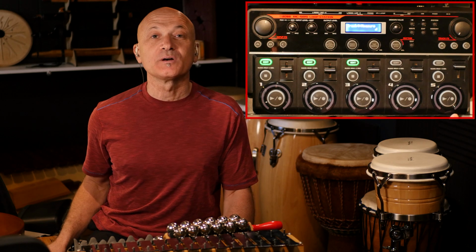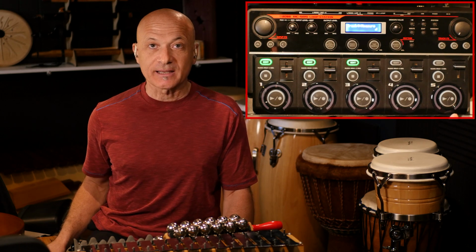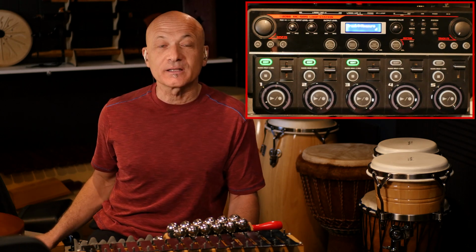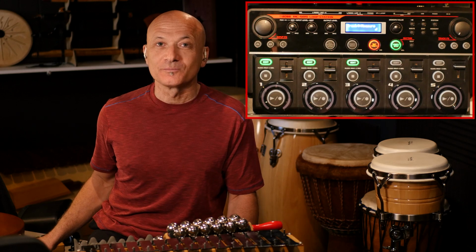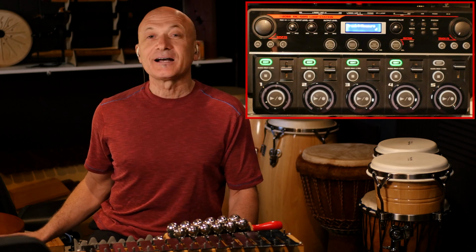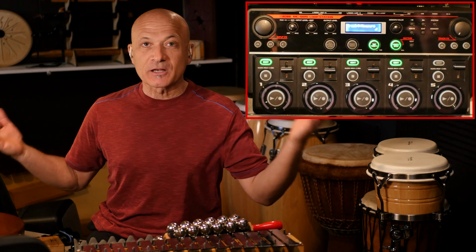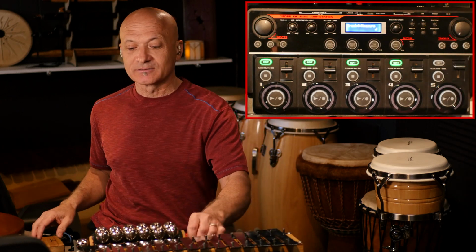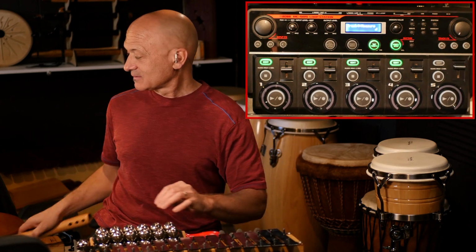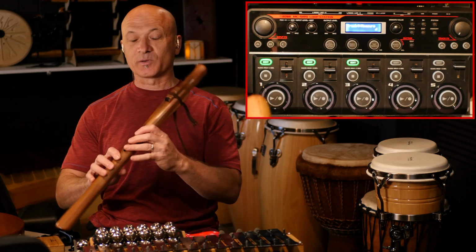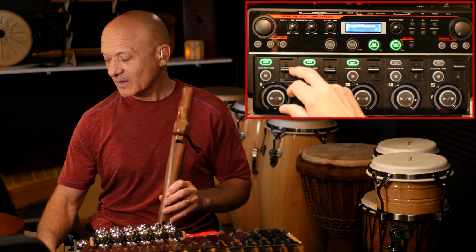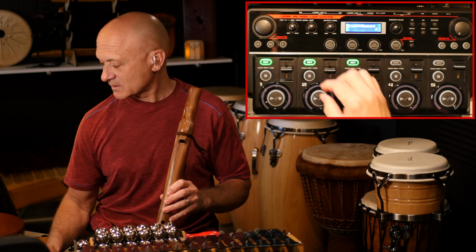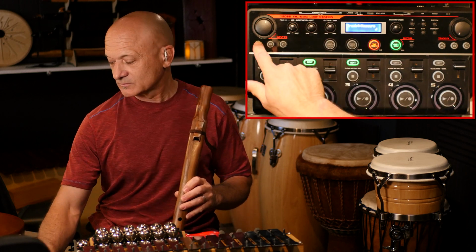Now let's say I want to do a longer loop on the fly. Let's play the flute and do a flute loop. I'll just play for a while and then I'll loop it. I'm not sure exactly how long it's going to be, but I'll make it as long as I want, because it's a free loop. And let's get some reverb on this and we'll go.